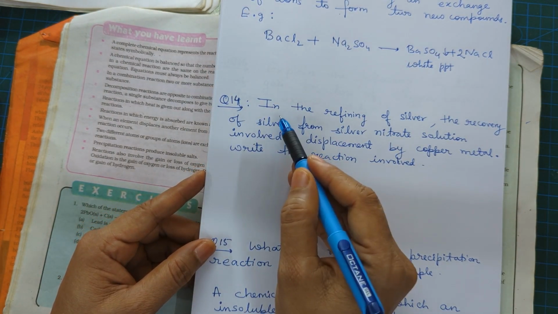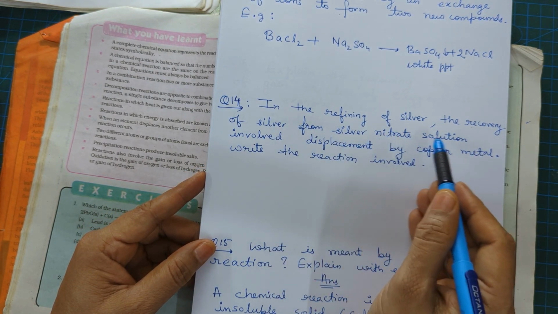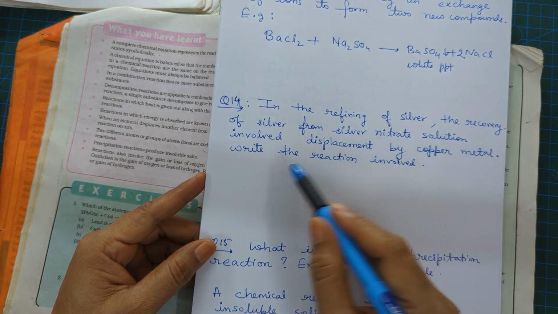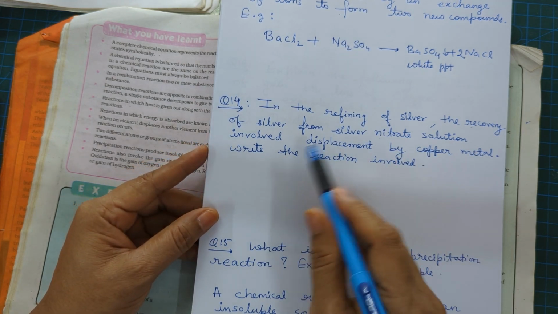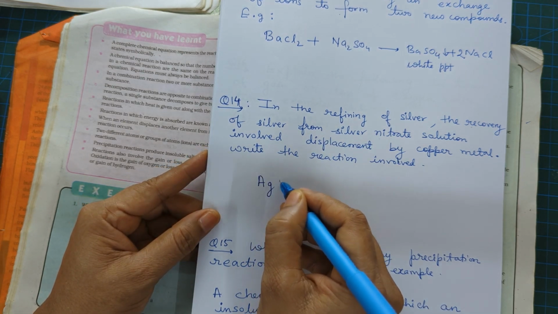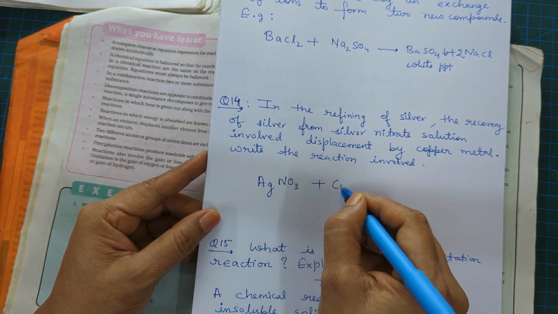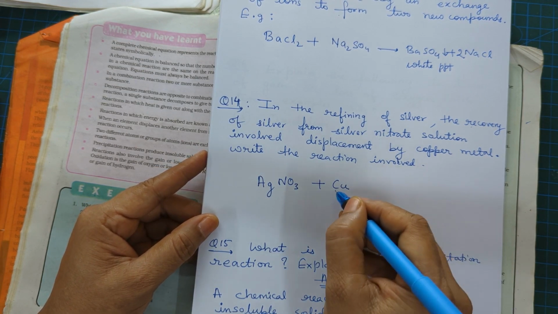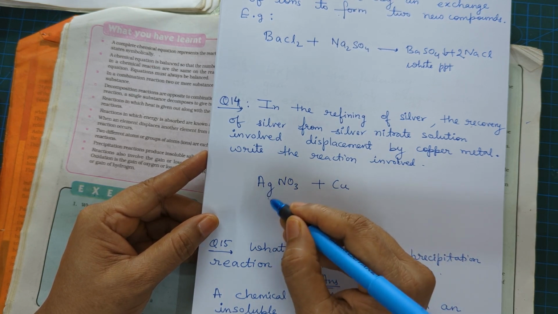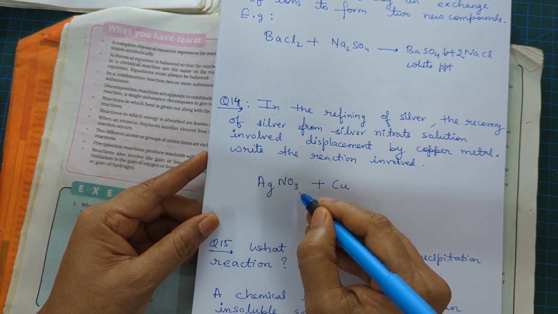Now 14th question: in the refining of silver, the recovery of silver from silver nitrate solution involved displacement by copper metal. Write the reaction involved in this. So silver nitrate is AgNO3 plus copper. Remember copper is above gold, silver, platinum in the reactivity series. So copper can very easily displace silver from this compound.